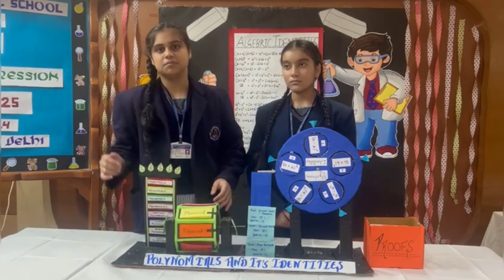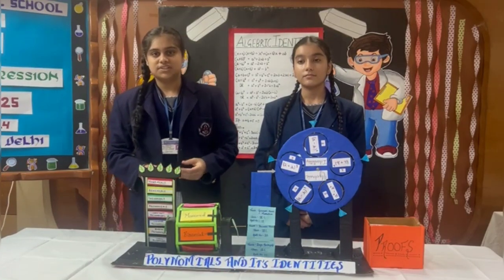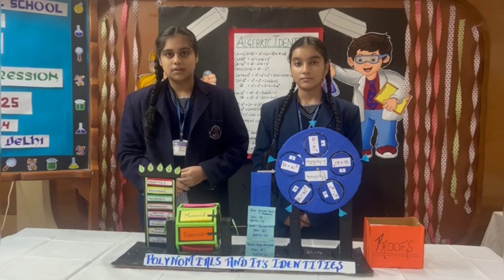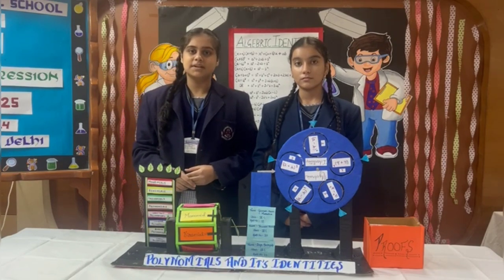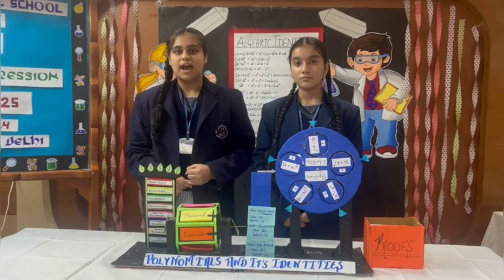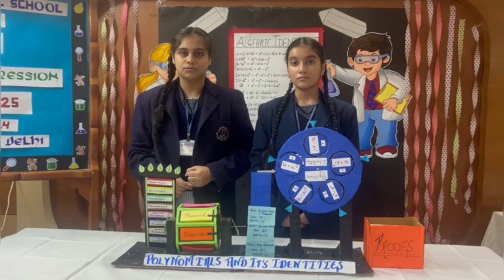Applications of this part of this model in real life are physics and engineering, such as projectile motion, electrical circuits, and fluid dynamics. Second, economics and business, such as cost functions, production functions, and demand curves. Now, the other part of this model will be described by my friend Gurnoor.